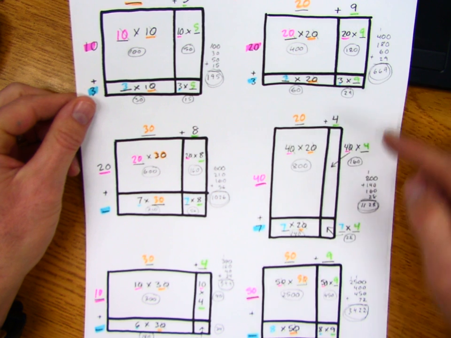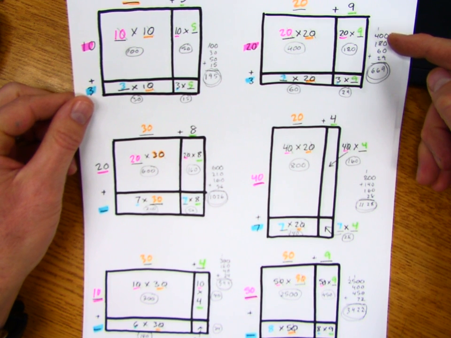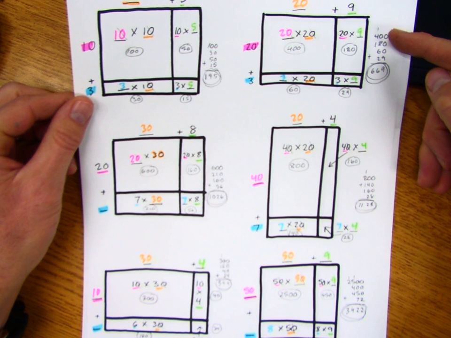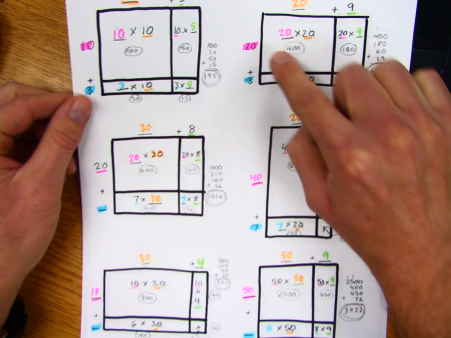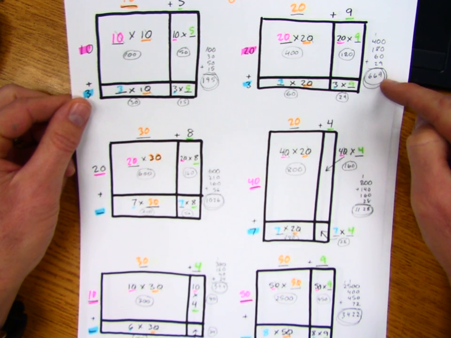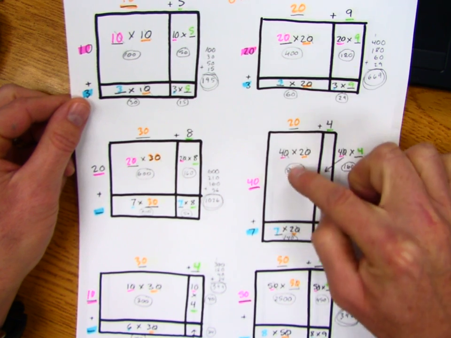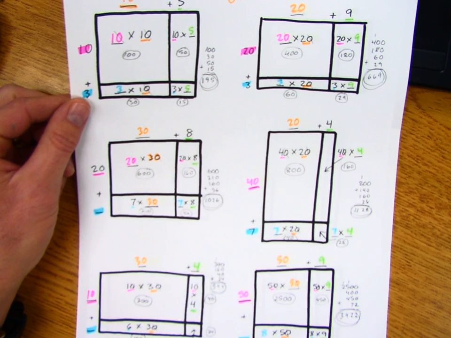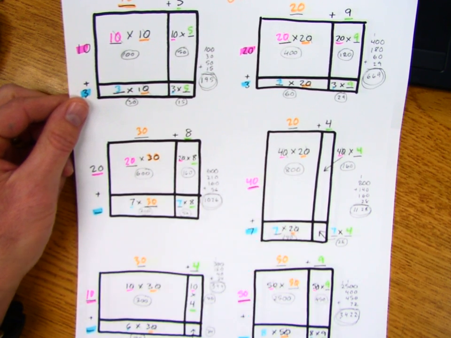So there's a couple different versions. This is kind of a final version, and I know it's small, but over here I have the final product of this. So this is 23 times 29, and I have the final product written on the side over here. And these circles inside of each one of these are all the individual partial products inside of the array.